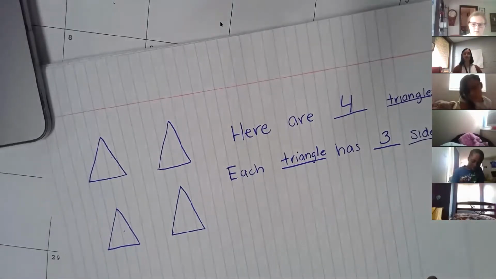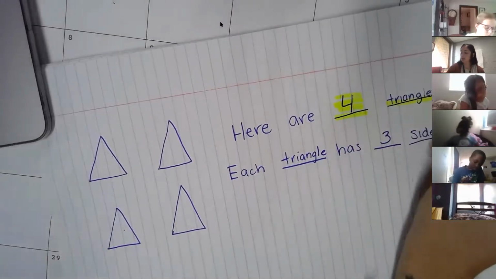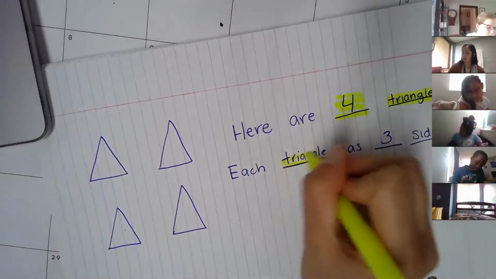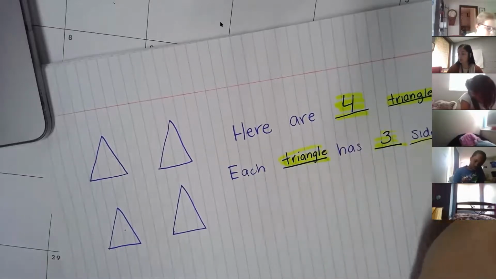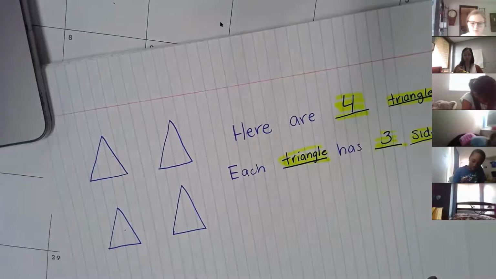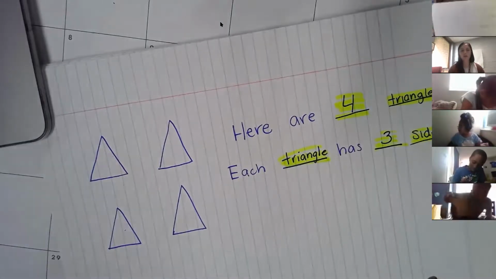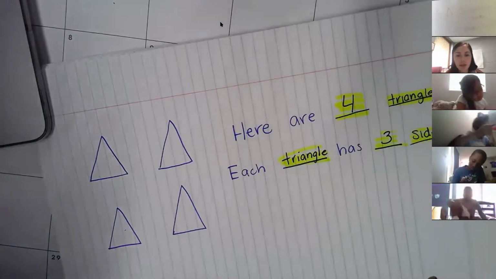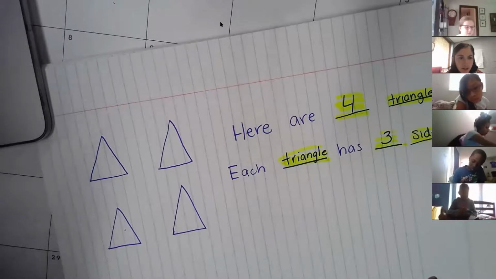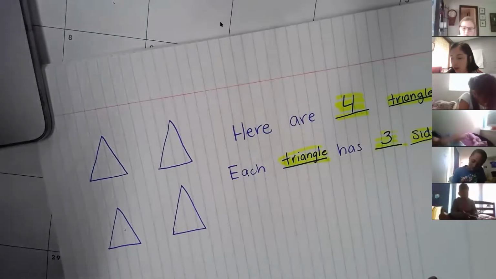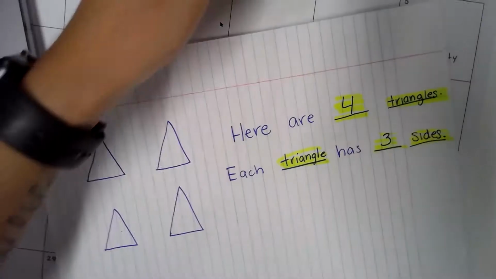I'm going to highlight these words, and I will explain why I'm highlighting in a minute. Perfect, Susan. All right, sorry if I'm super close to the screen, guys. Is this zoomed in enough? Can you guys see it okay?